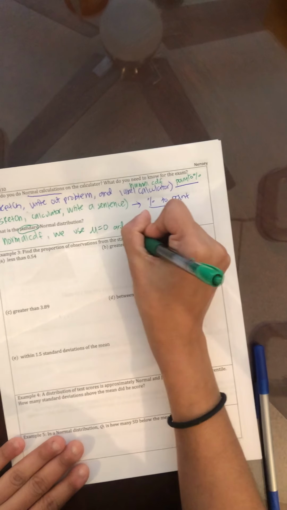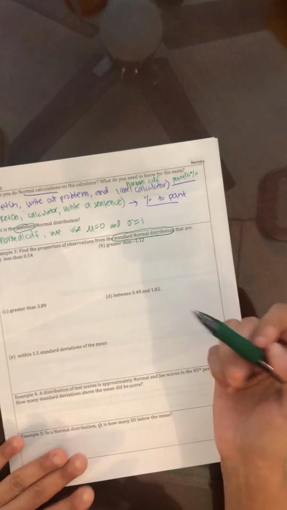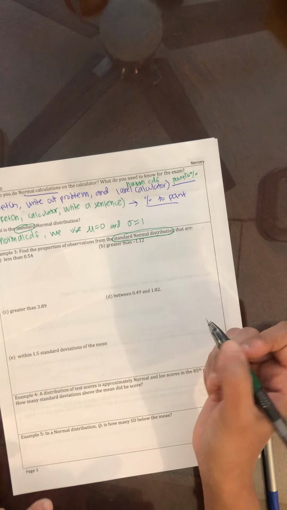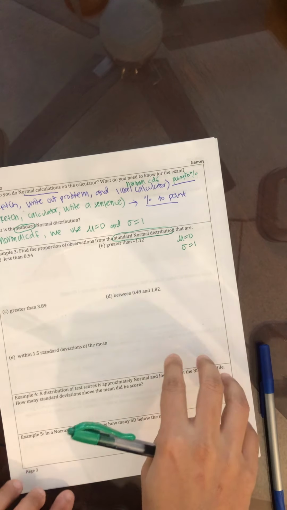The third example says, find the proportion of observations from the standard normal distribution that are less, and then it does all these. So here's the keywords, standard normal distribution. Notice in this problem, I don't give you your mean and I don't give you your standard deviation. But your mean is 0 and your standard deviation is 1. So we're going to go ahead and try solving these problems.